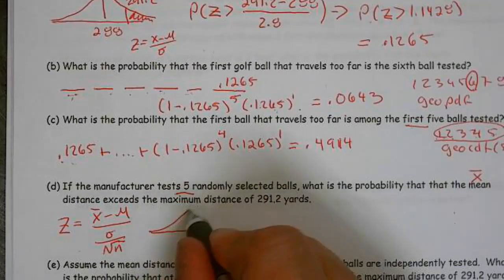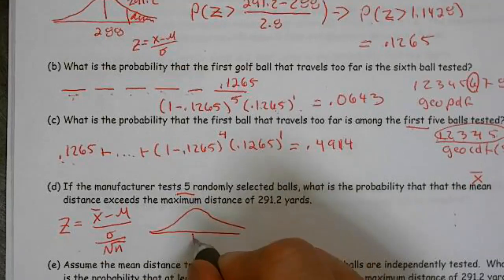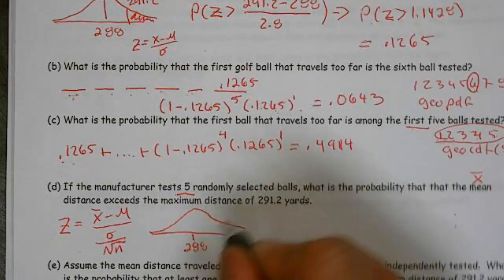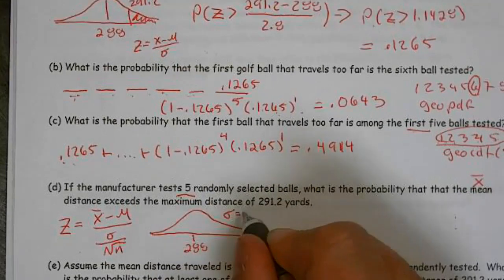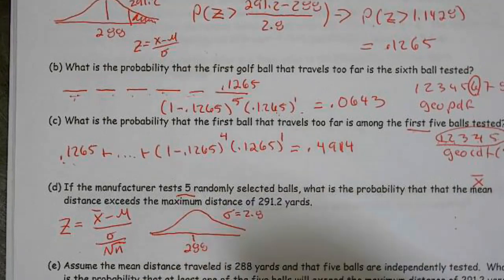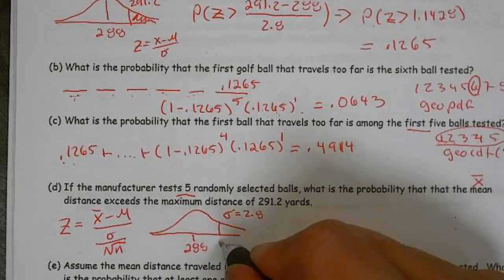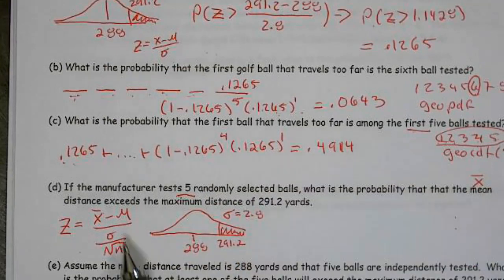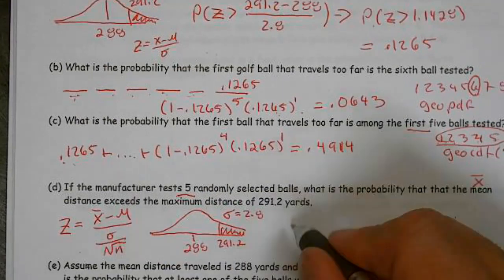Now we're still working with a normal. And we know that they told us earlier that the mean was 288. We had a standard deviation of 2.8. But now we want to know whether the average travels more than 291.2. So essentially the same problem, but we want to know whether or not the X bar, or the average, in other words, whether 5 of them travel too far. So this is going to look like this.